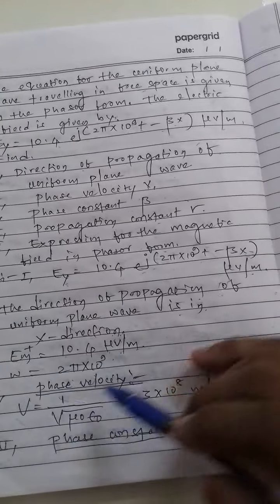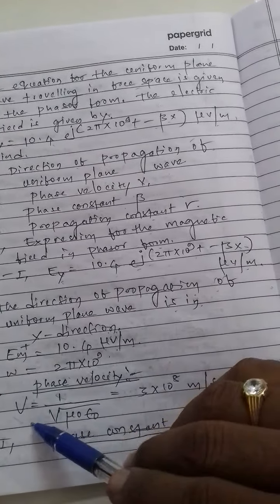Now the second one, phase velocity. Phase velocity v is equal to 1 upon square root of mu naught epsilon naught, which is equal to 3 into 10 raised to 8 meters per second. Then the phase shift constant beta.